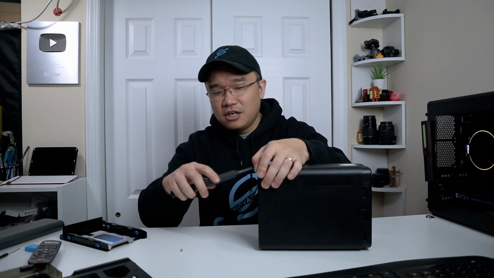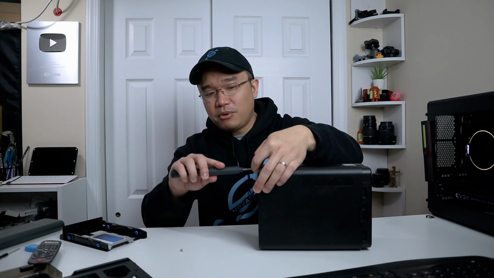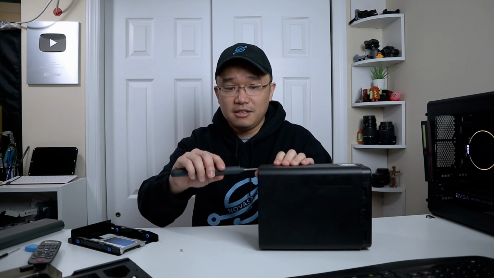Literally, if you are planning to upgrade the RAM or install the NVMe like I did, then you will really need to take it apart. Otherwise, you don't even need to take this apart. You could just slap an SSD into one of these trays and install your operating system on the SSD.